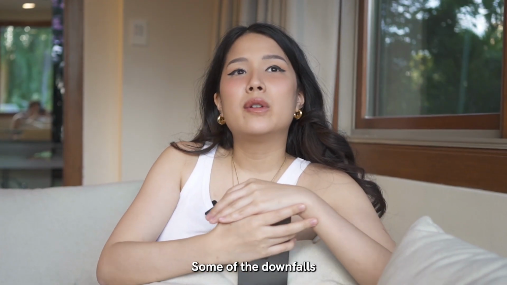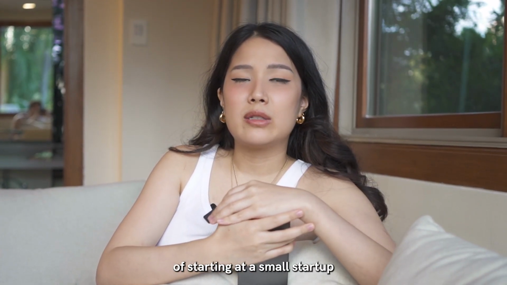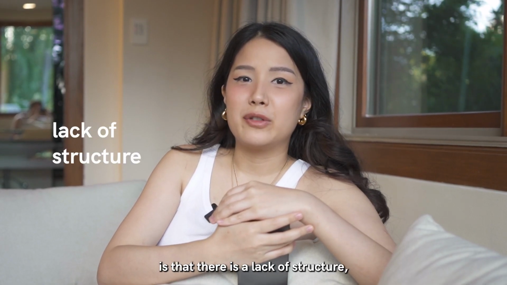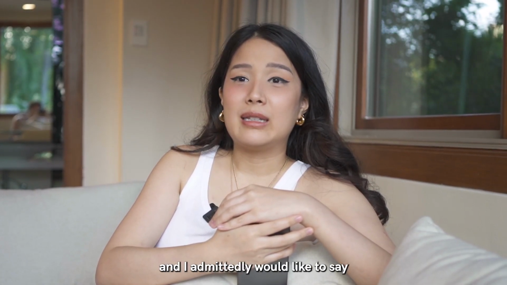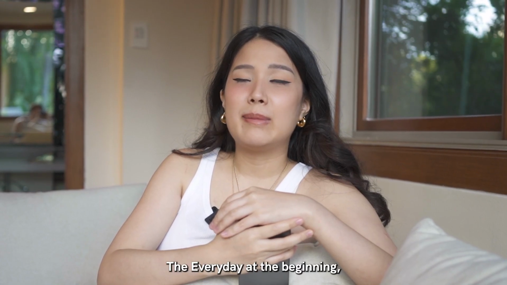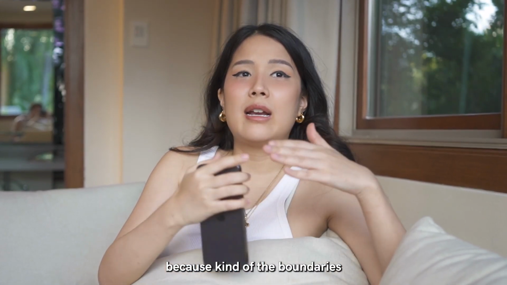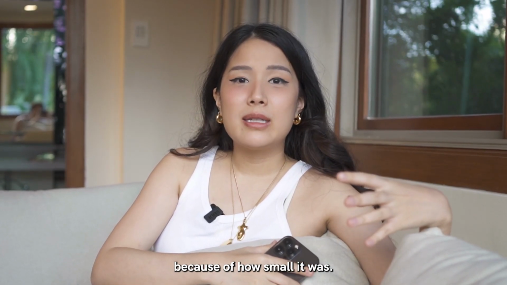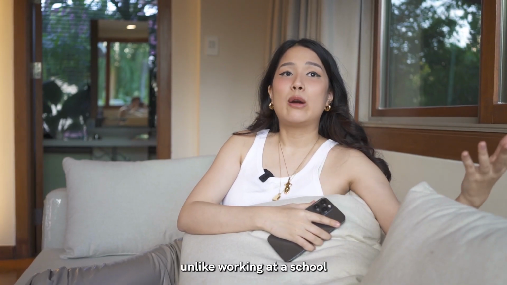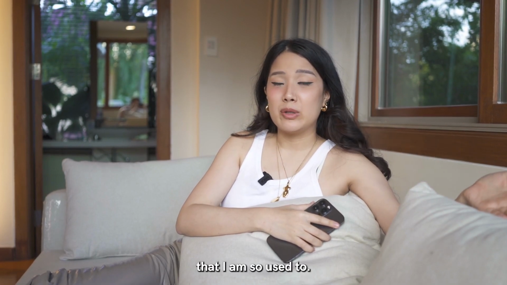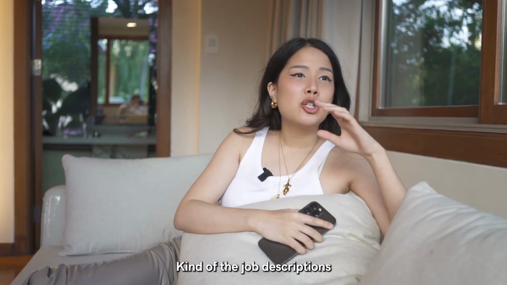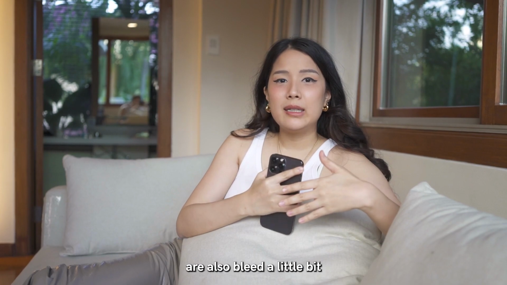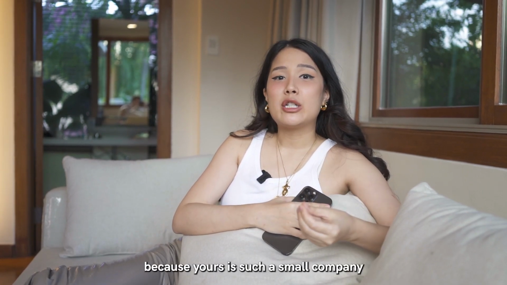Some of the downfalls of starting at a small startup is that there is a lack of structure. And I admittedly would like to say that in the everyday at the beginning, it was a little bit hard because the boundaries were kind of muddied because of how small it was. There was no sense of hierarchy, unlike working at a school, which I am so used to. The job descriptions also bleed a little bit because you're such a small company.